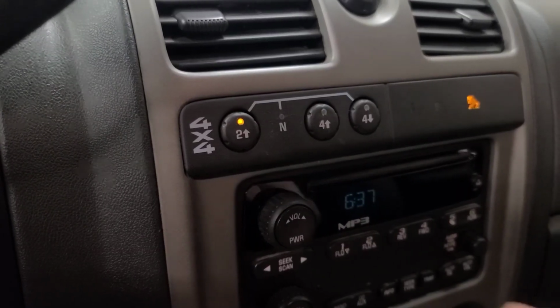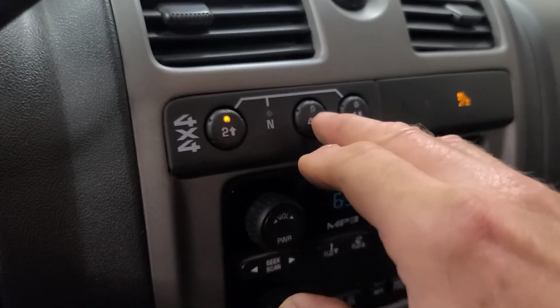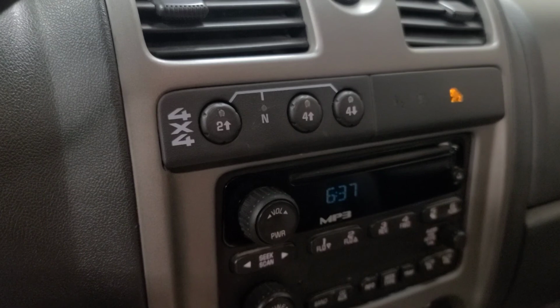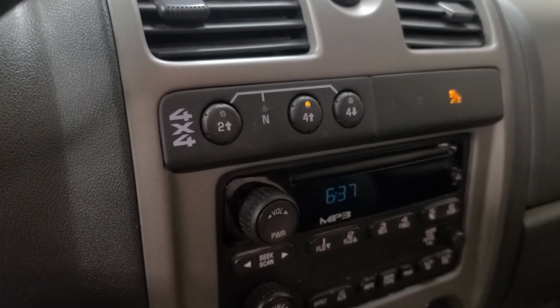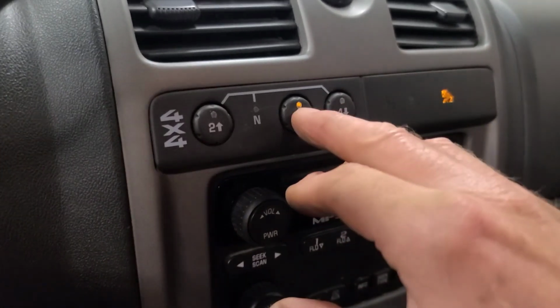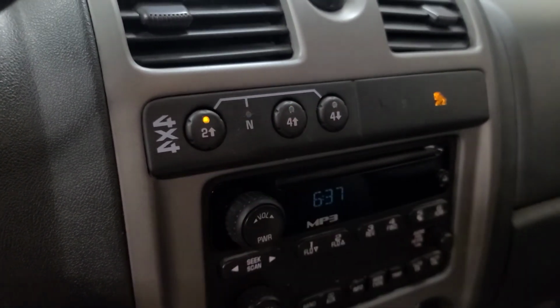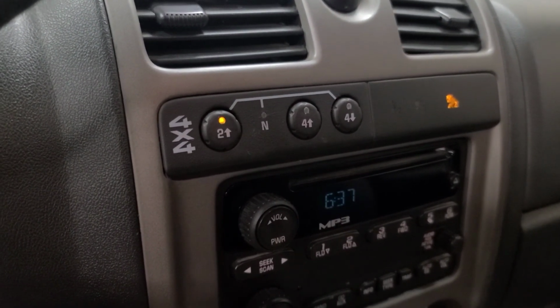It should work. So now the moment of truth. Key is on, engine's not running, it's in 2. I'm going to switch it to 4 by pressing the 4 high button. You can hear the transfer case switch first, and then the front axle actuator connect second. And of course the indicator is on solid, indicating that it's in four-wheel drive. Back to two-wheel drive. So it's working fine. That's it.